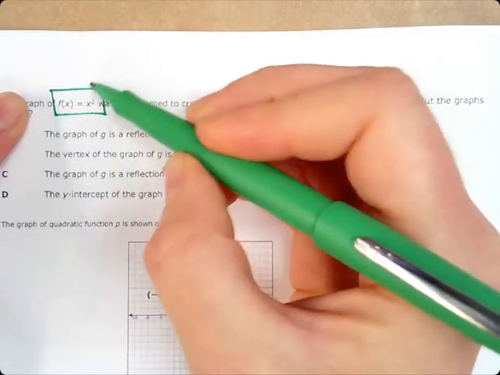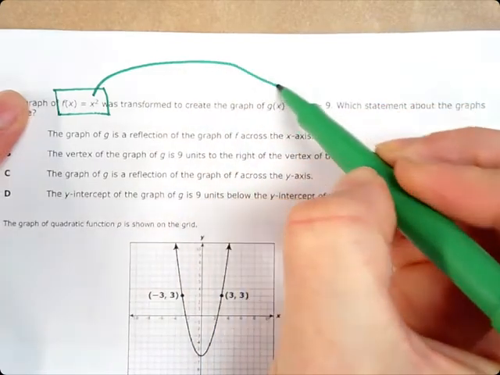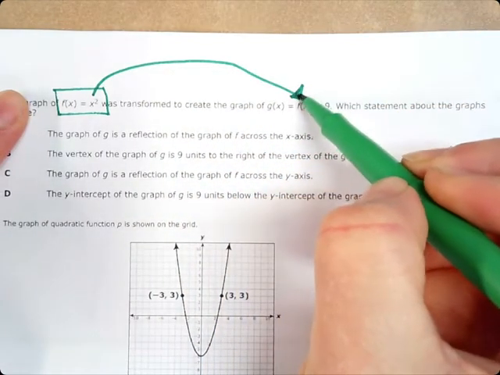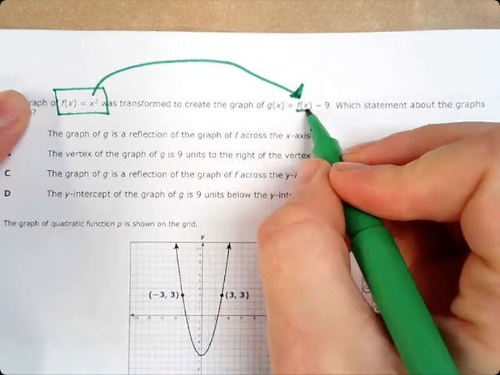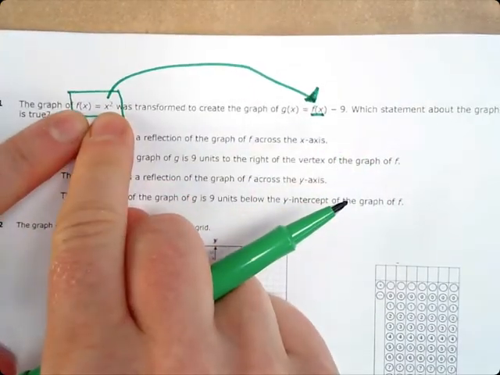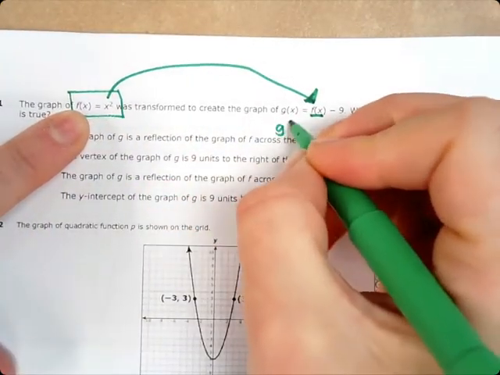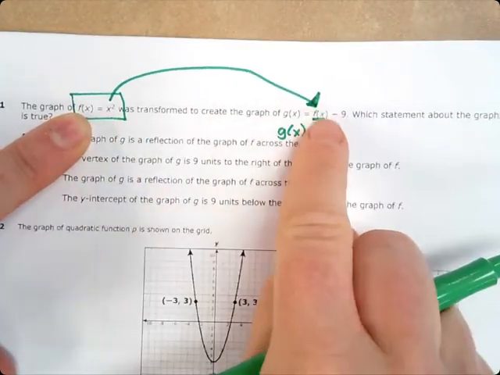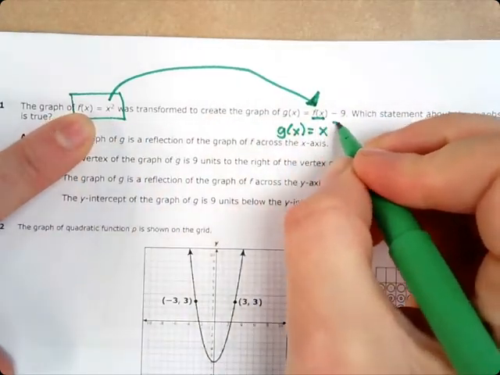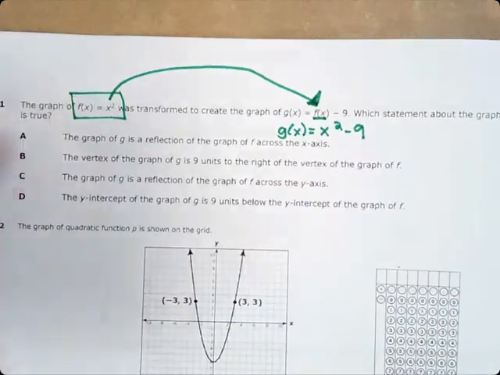So we are going to plug in this x squared for f of x. So instead of writing f of x, I'm going to write x squared. So this is g of x equals x squared, because f of x is x squared, minus 9.